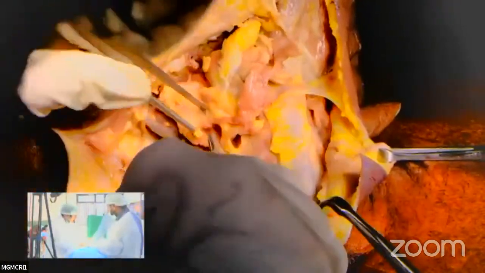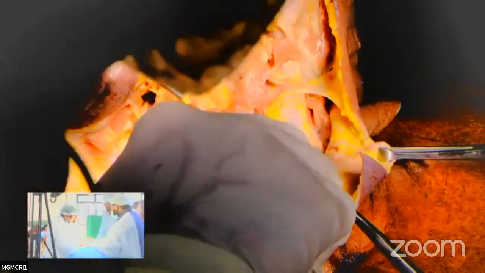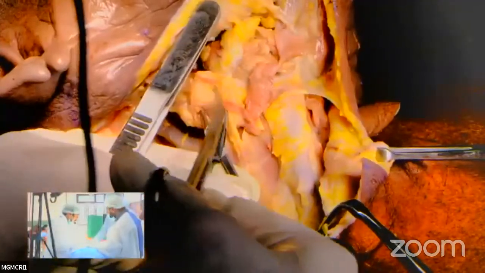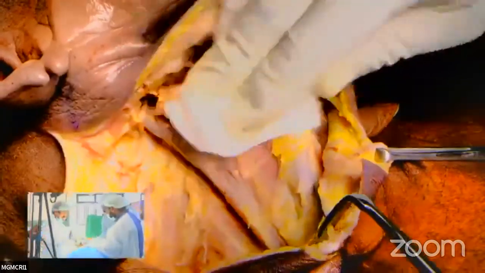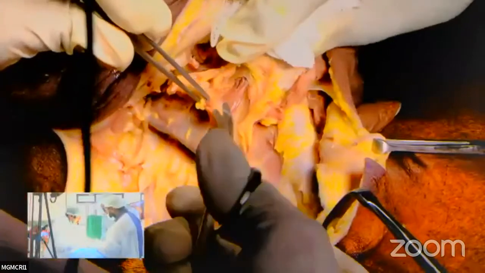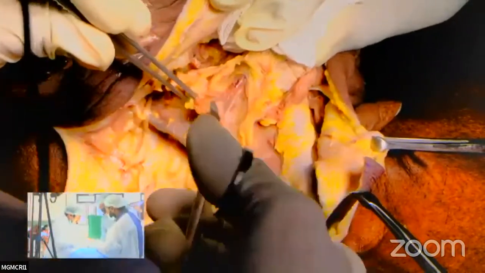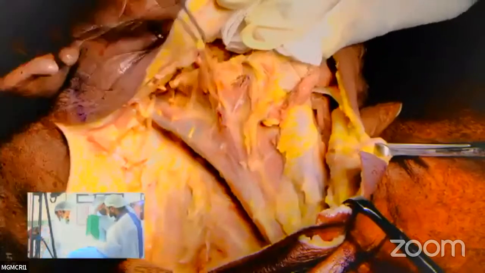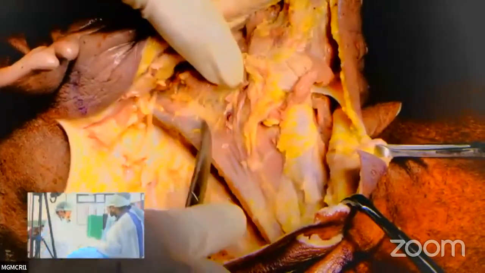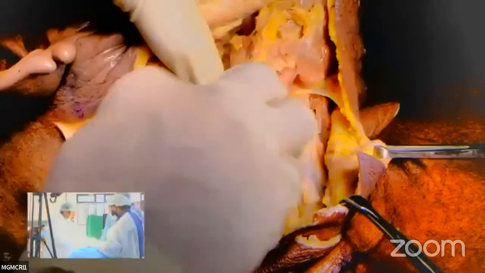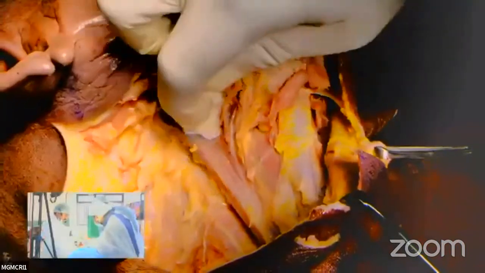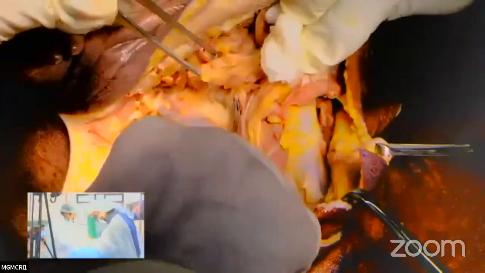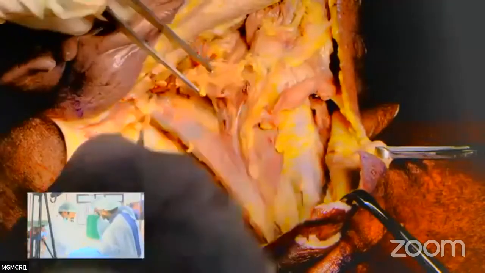Common facial vein, I told you it is the only vein which goes over the digastric. And this is a common facial vein. Okay, this is an important anatomy. When you have your common facial vein, once you dissect the common facial vein off, between the common facial vein and your internal jugular vein, you will have your carotids. This is your carotid. Can you see this? Between your common facial and your internal jugular vein, you will have your carotid.